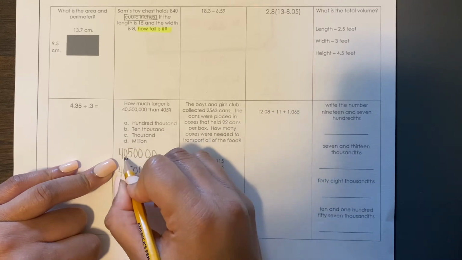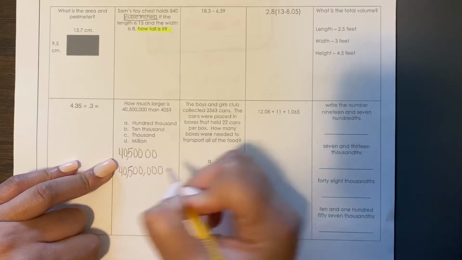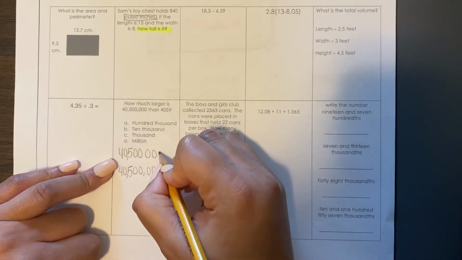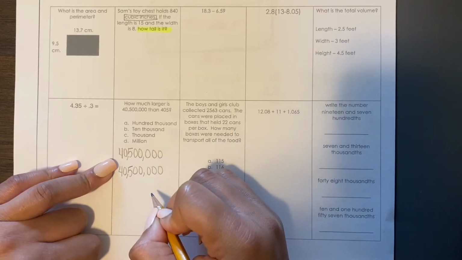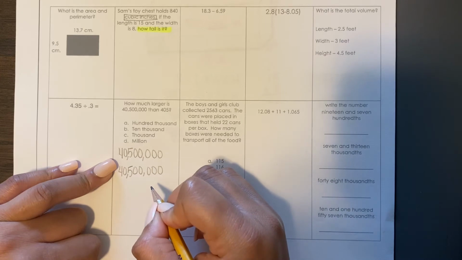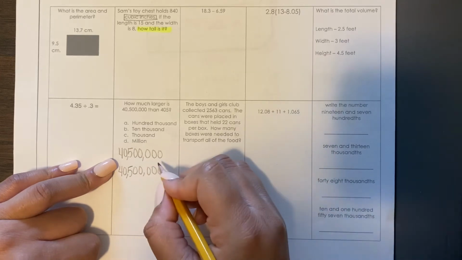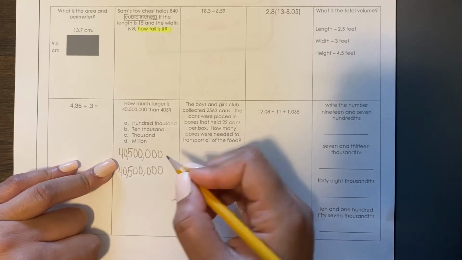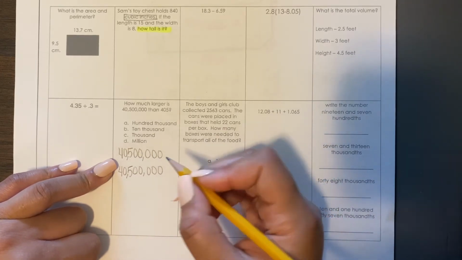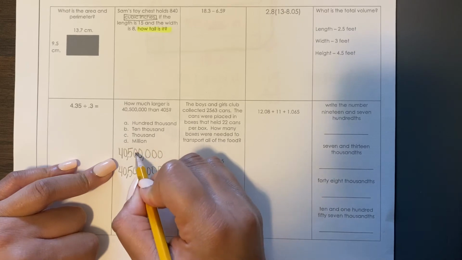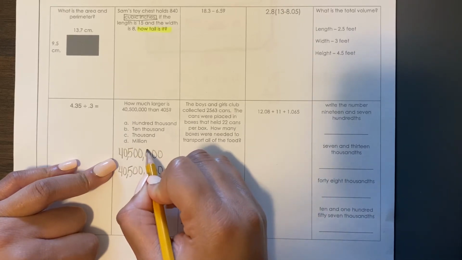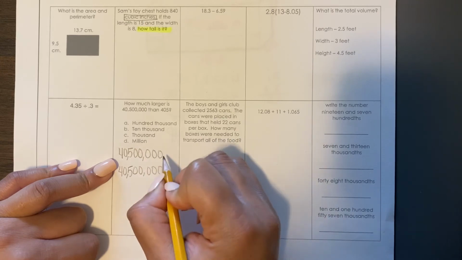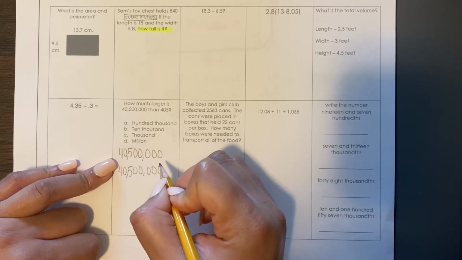Now we're at 4,050,000. If we add another 0, we're finally at 40,500,000, and we just multiplied by 100,000. How do I know that we multiplied by 100,000? Just by counting zeros. This is 10, this is 100, this is 1,000, this is 10,000, this is 100,000.